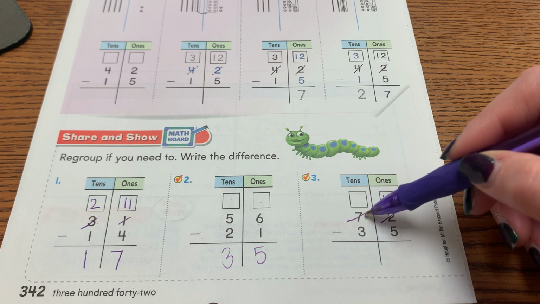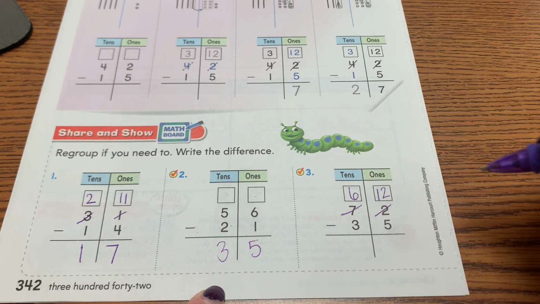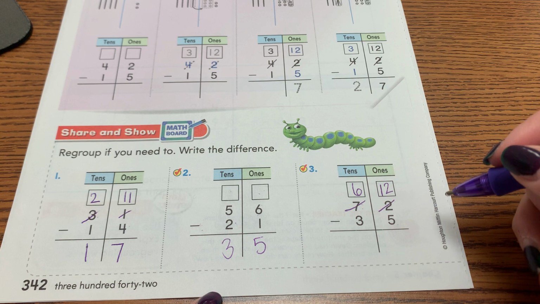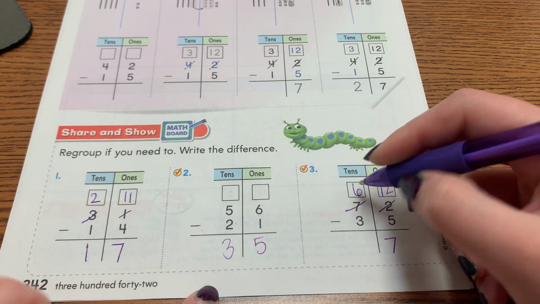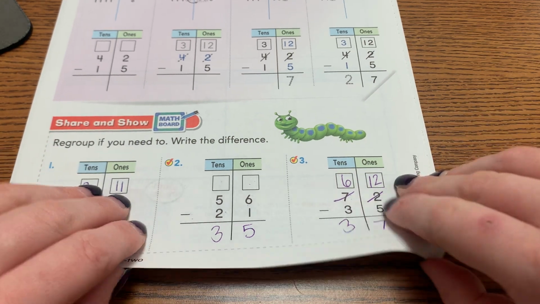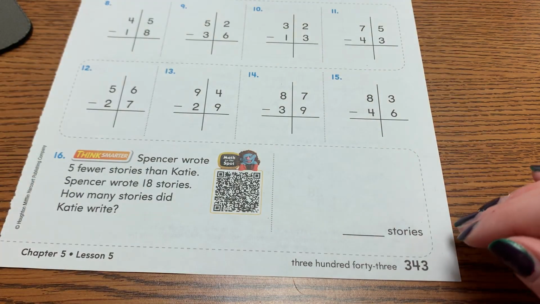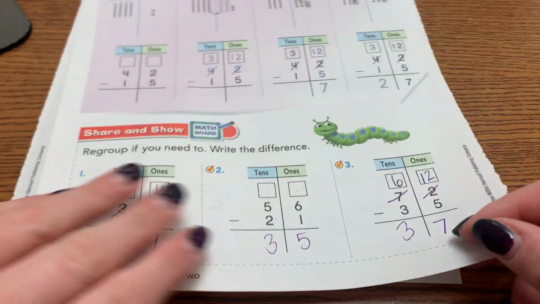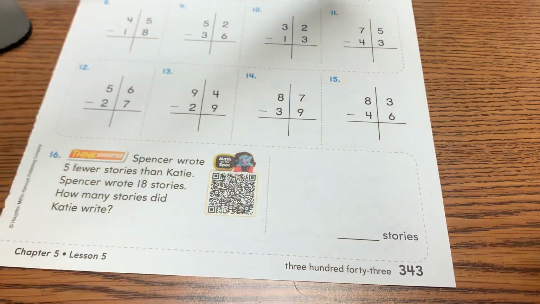So we took a 10 away from this 7, so it's no longer 7 tens, it's 6 tens because we took 1 away. Now we can just subtract. 12 minus 5 will give me 7. 6 minus 3 will give me 3. Okay. Moving on. Actually, pause if you need to before moving on. Okay. Moving on.